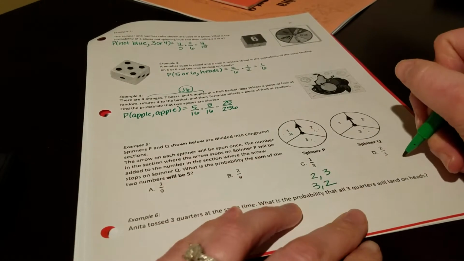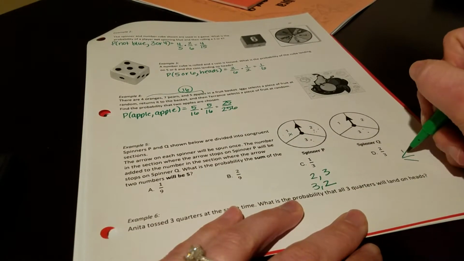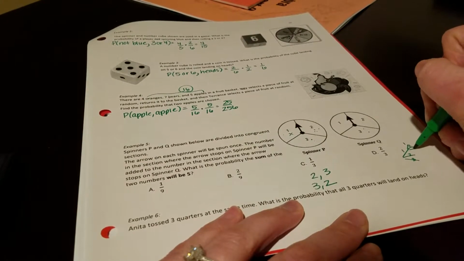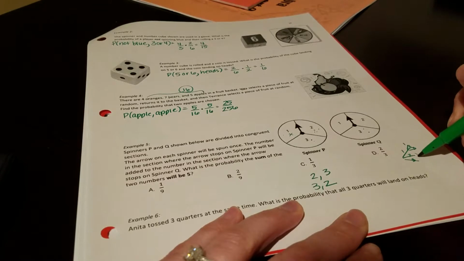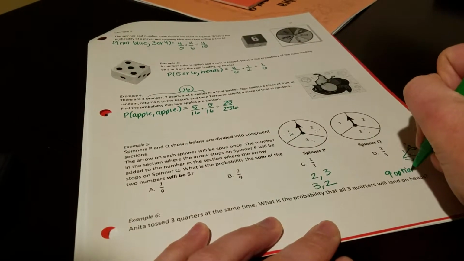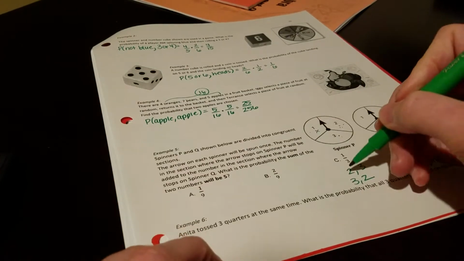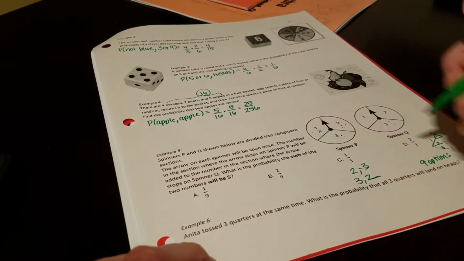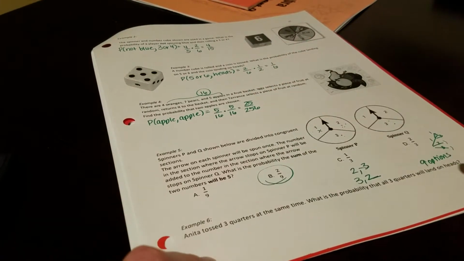We need to think, my first spin is a 1, a 2, or a 3. And then on each of these, it's a 1, a 2, or a 3, which means there are going to be 3, 6, 9 total options. So the chance of me getting that is 2 out of 9 total options.